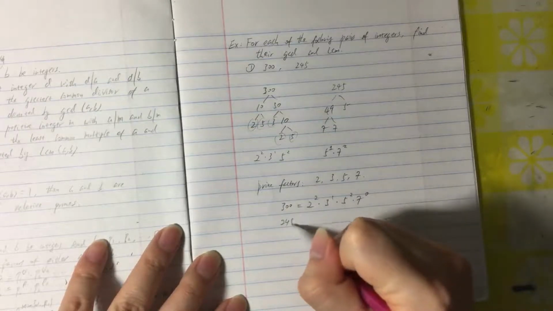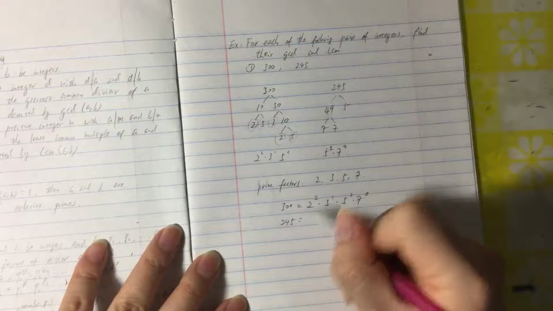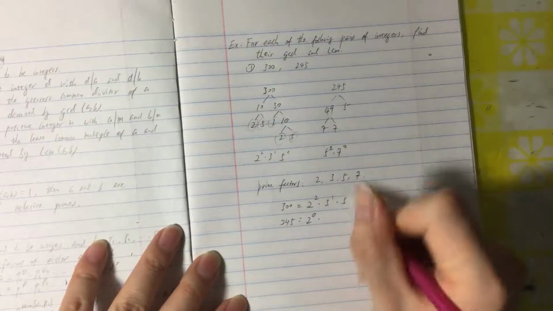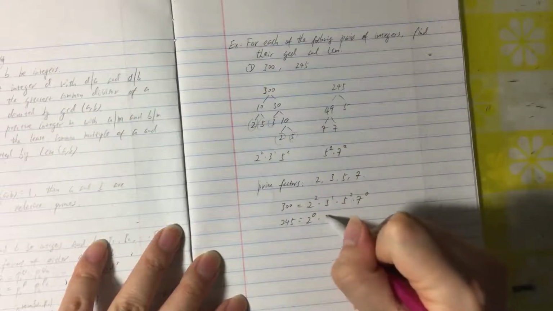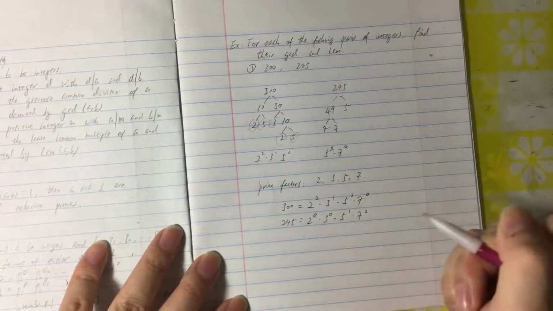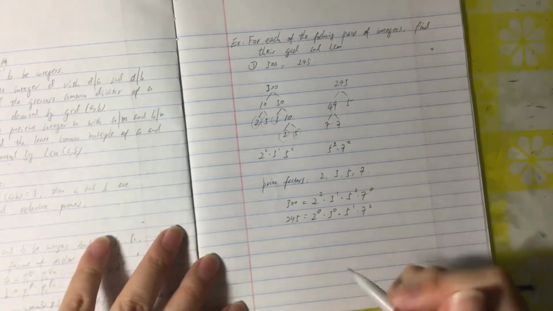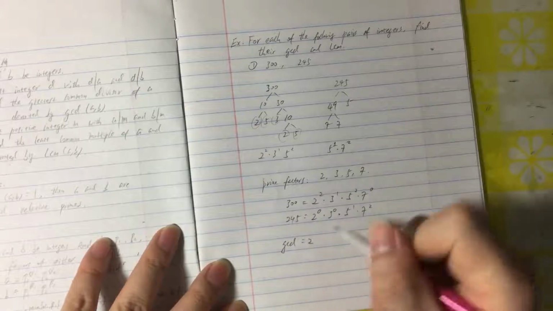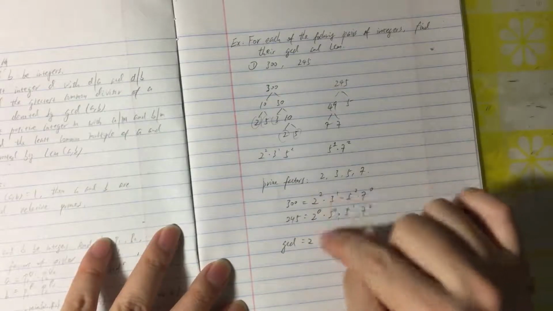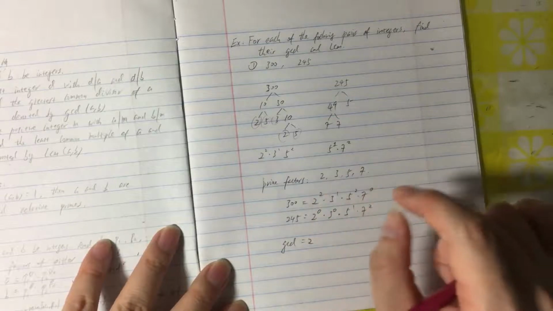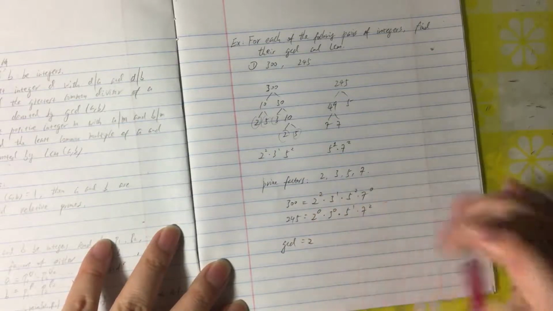For 245, there's no 2 here, so we write 2 to the power 0. There's no 3 here, so we write 3 to the power 0, then 5 to the power 1 times 7 to the power 2. Then for the greatest common divisor, we choose the smallest power. For each prime factor, pick the smaller power.